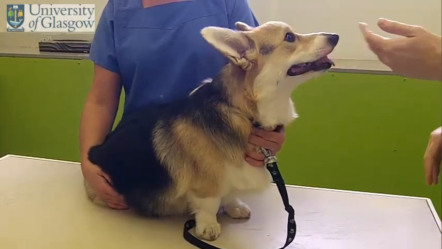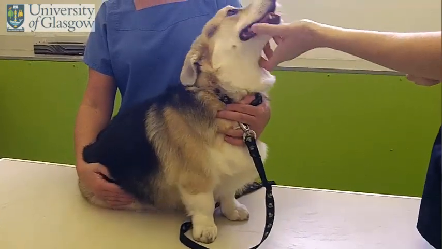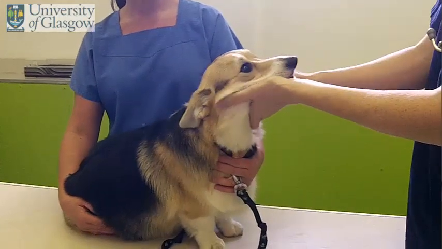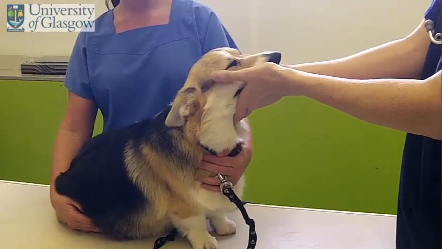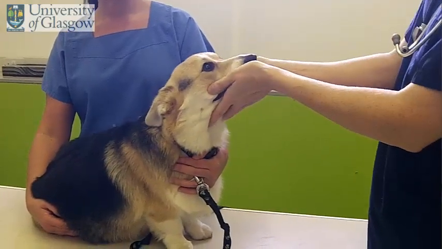Okay, so the first thing you're going to do as you speak to the dog and greet them is look at their head and face and make sure it's symmetrical. You're going to make sure that there's no swellings, their eyes are very even, their face is nice and balanced. You can tell by her that it's all fine.